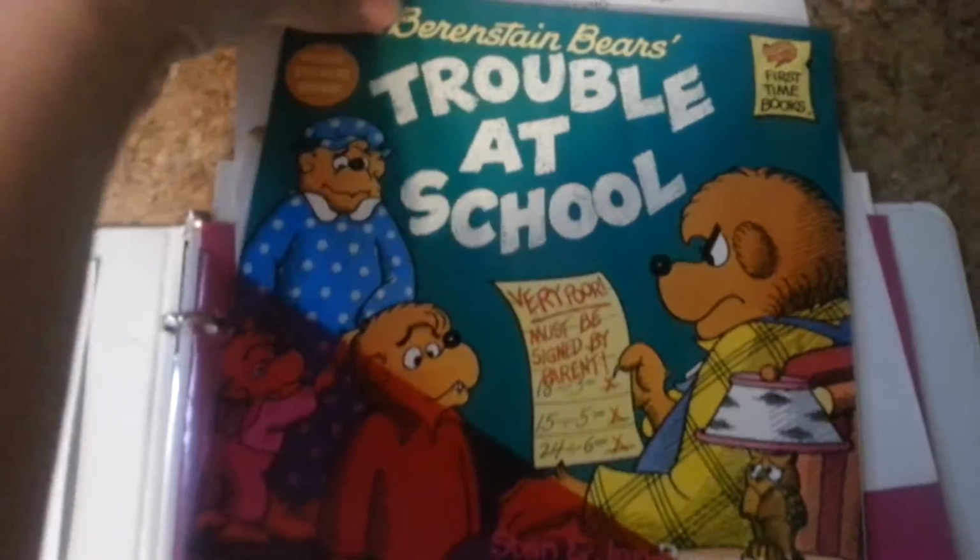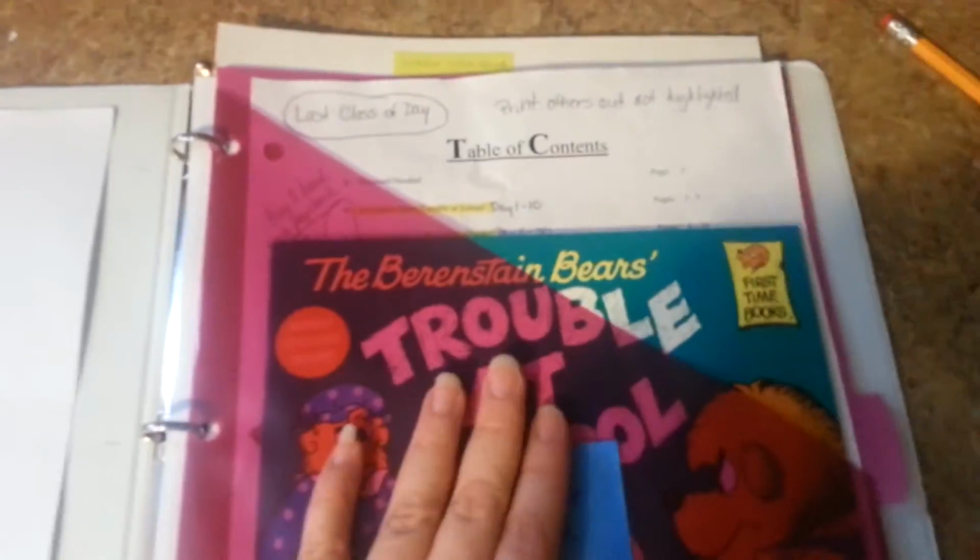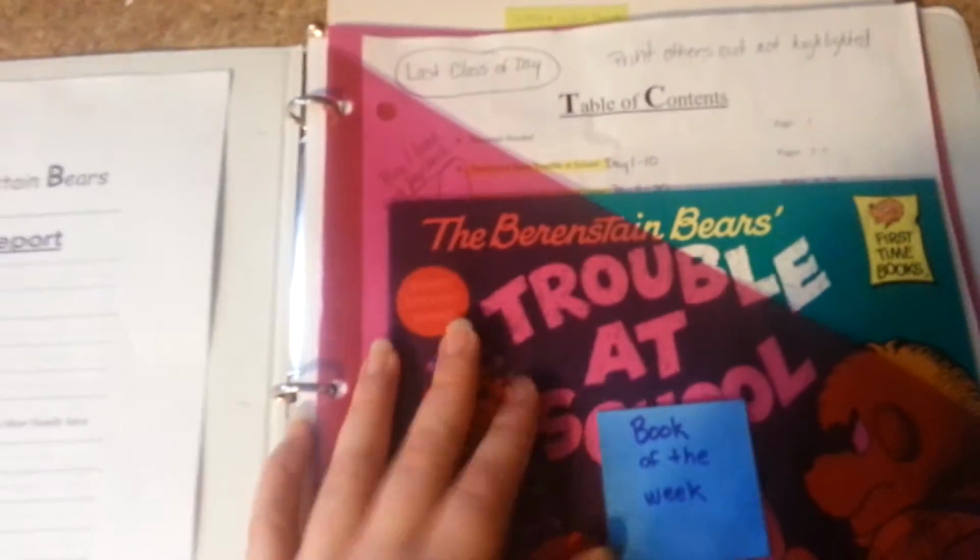And I'm going to keep the daily book, the book of the week, and the way she has it set up, you use the book for 2 weeks. Some things are just going to be too easy for my son to do, so we will just do 2 days and things like that. And so you base it on what your kid can do.